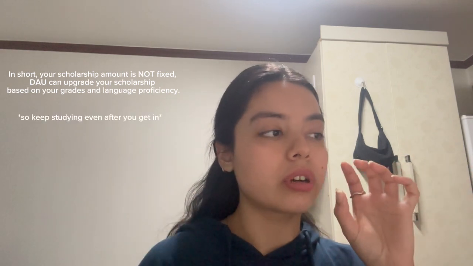It basically depends on your determination and your score of your previous semester. If you performed very well in your last semester, either in your department, or you get a good result in TOPIK or IELTS or whatever it is, in the next semester your scholarship will be upgraded by some percent.